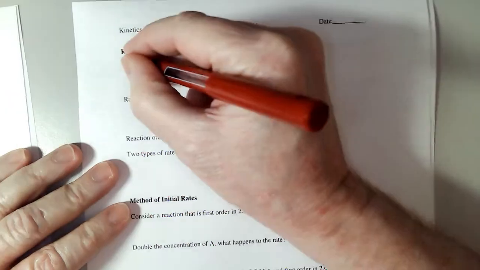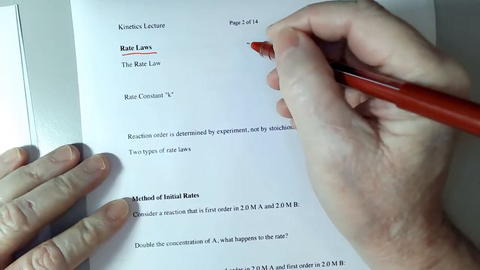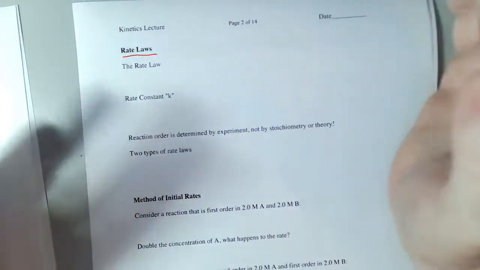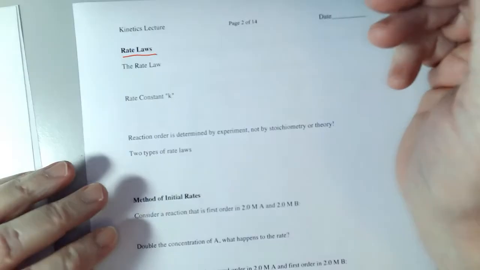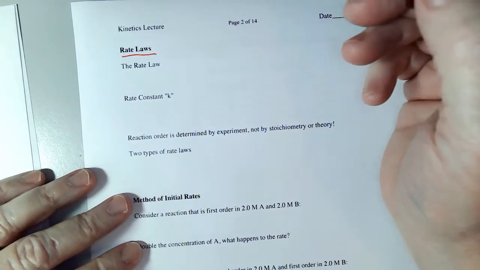We're back now on page 2 of the kinetics outline for AP Chem, and we're introducing the idea of a rate law. Now, a rate law isn't a law in the sense of a bunch of words that say something you have to do or not do. A rate law is an algebraic equation.